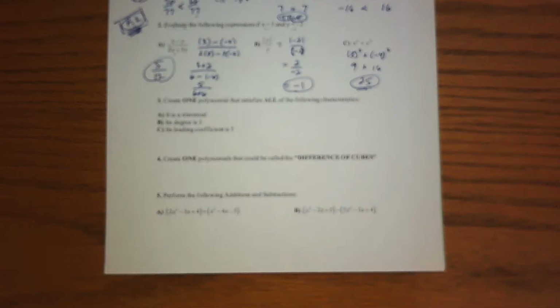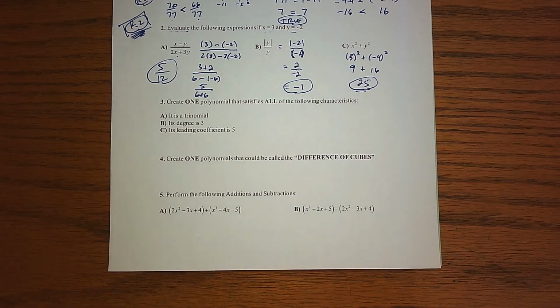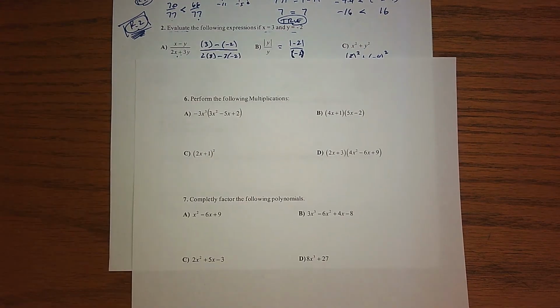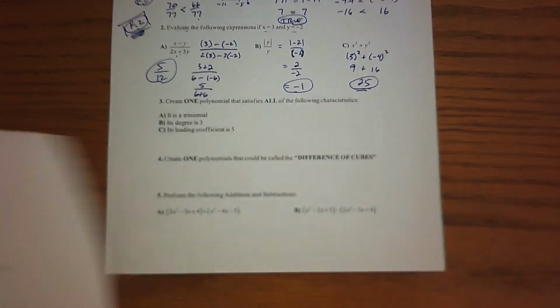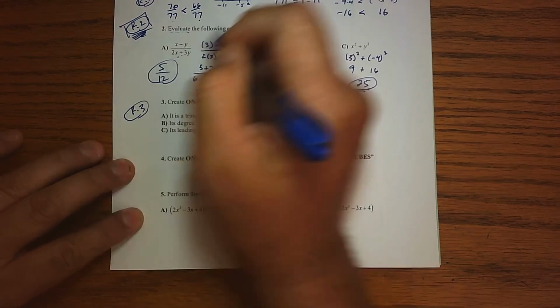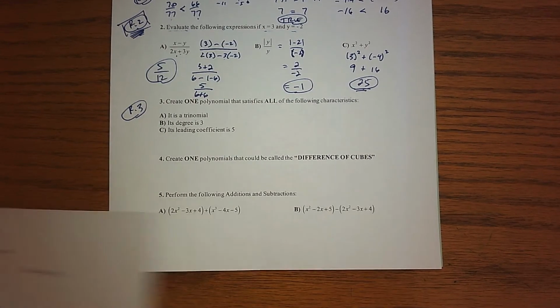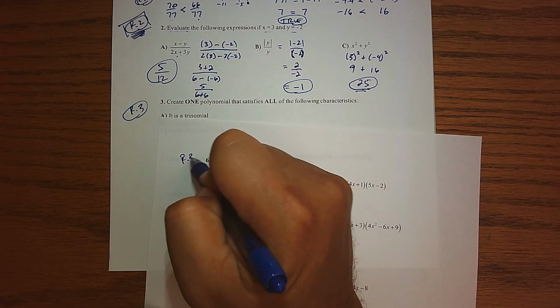Okay, so in the next part of our pretest, problems 3, 4, 5, and then problem 6, which is, I believe, on the next page. All of these are basically R3 material. So for more practice and review, what we're going to be looking at is R3.